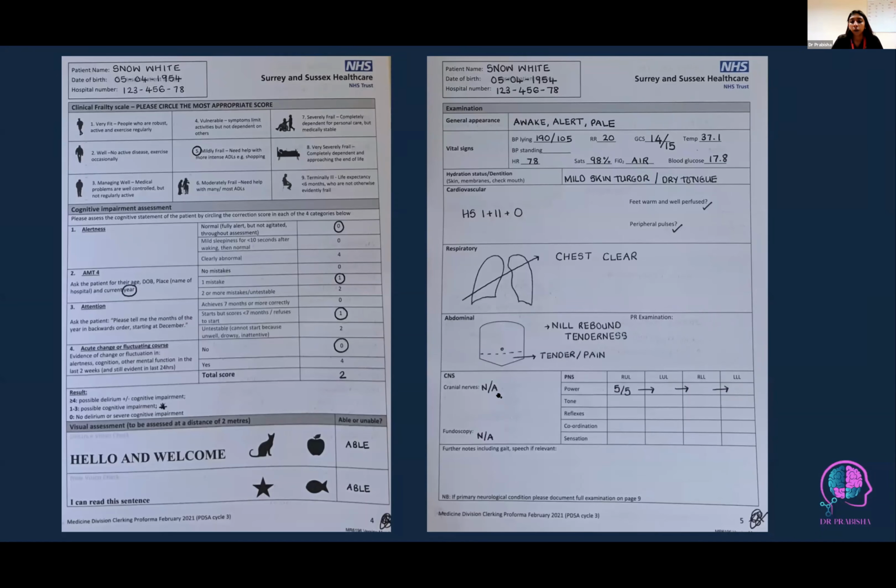So then we can do CNS. I know this is wrong. I shouldn't have written NA. That's incorrect. You just leave it blank because it is applicable, I just had no reason to do it for her. You can check her power. This is more neurological as well. Okay. And if they have any further notes, how is her speech, her gait, her walk, and is there anything that she's dependent on.